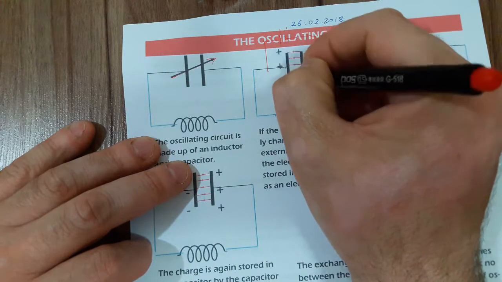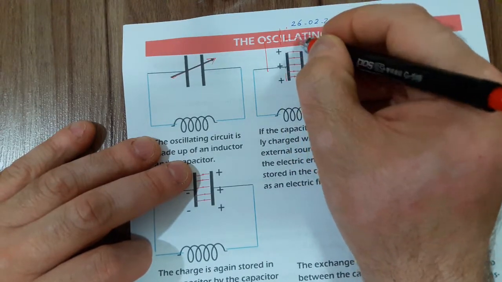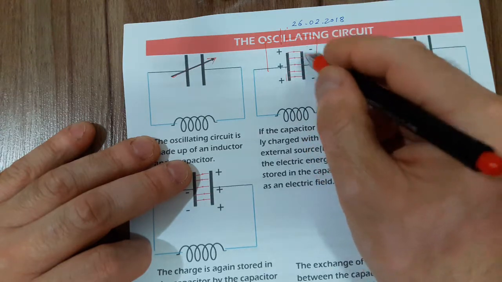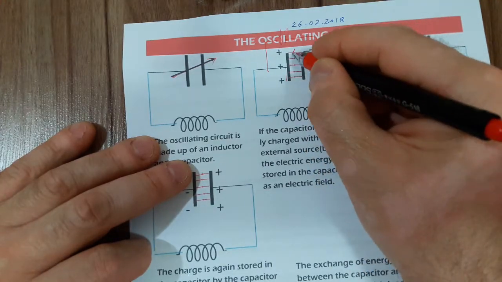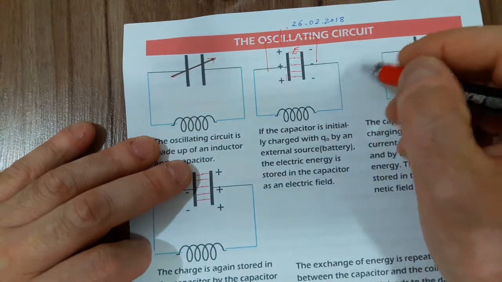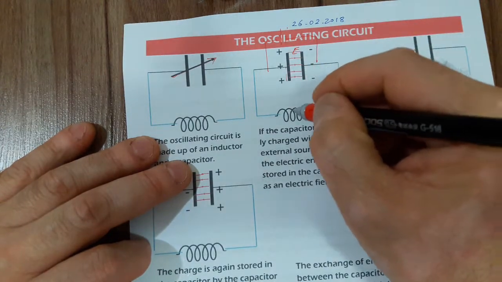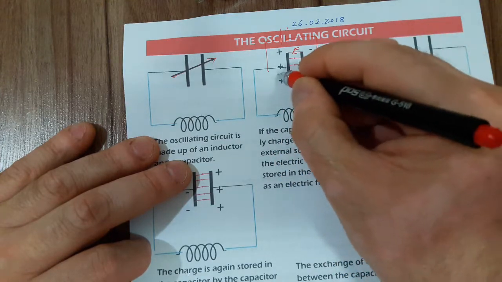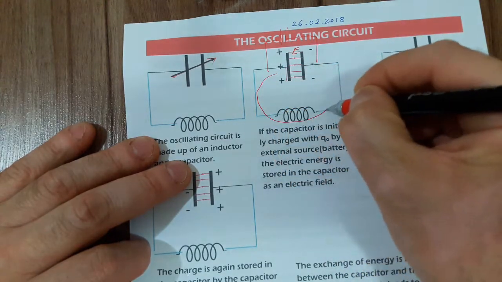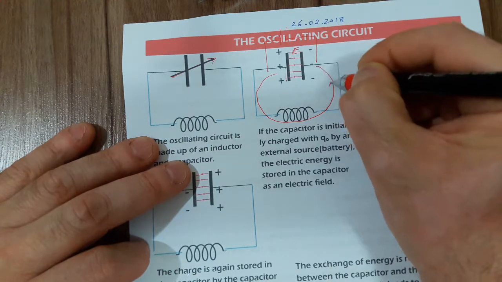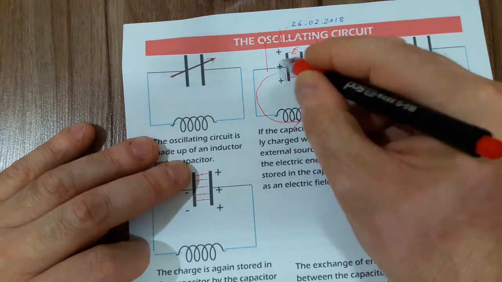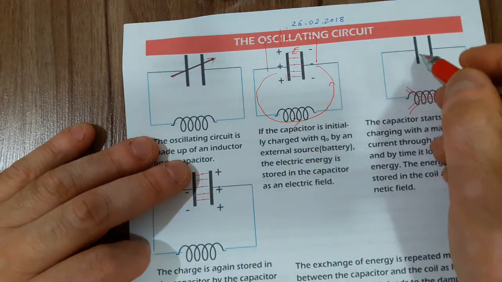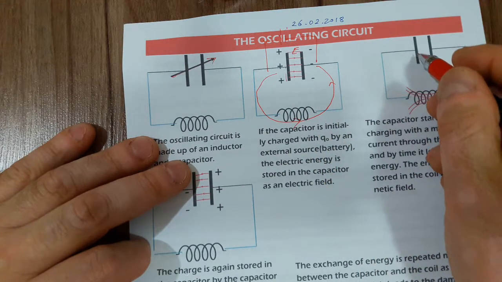But later you connect this capacitor to a battery and you charge it, one plate positive, the other plate negative. In this case, all the energy will be stored in the capacitor in the form of electric field. However, when you connect this capacitor through the inductor, a coil, the electric current will start flowing through this coil, and the capacitor will discharge.